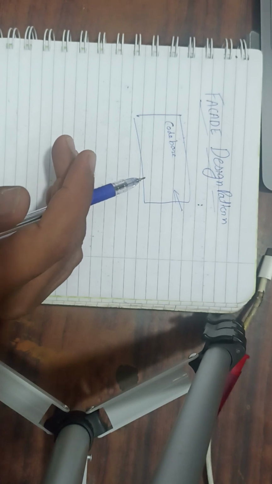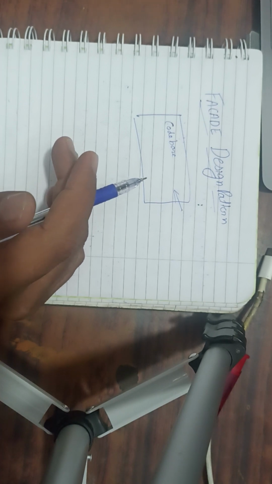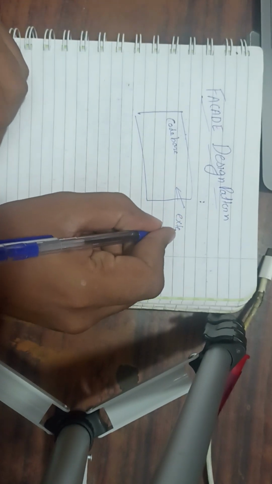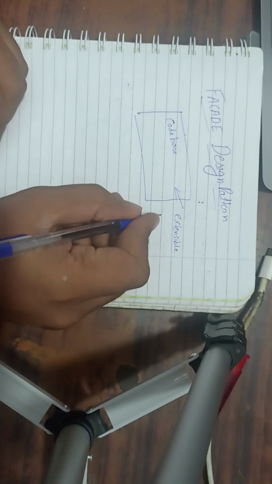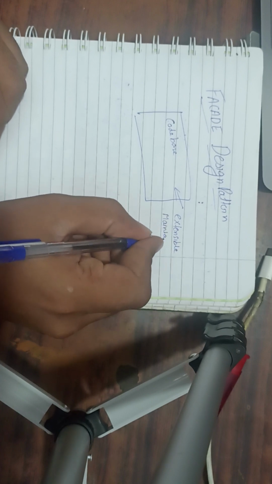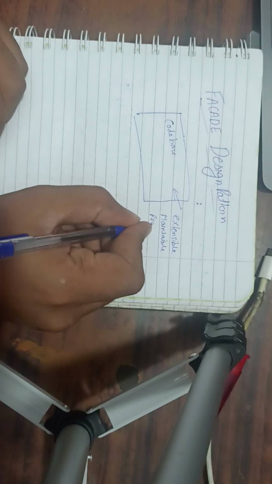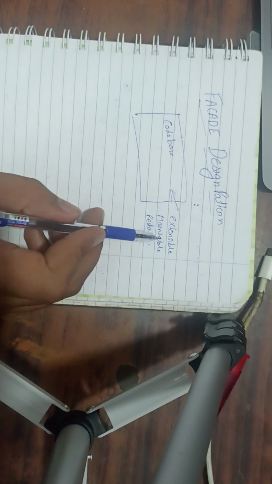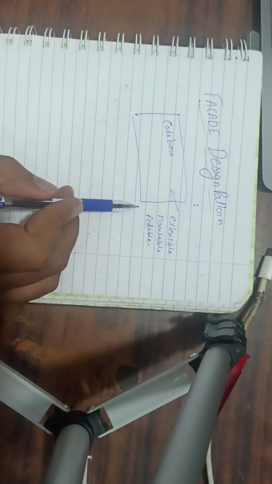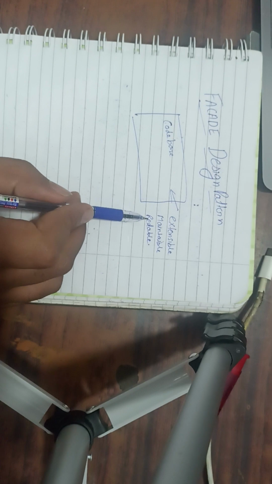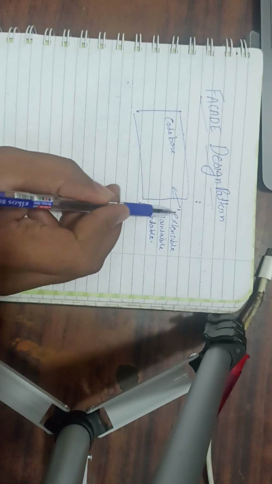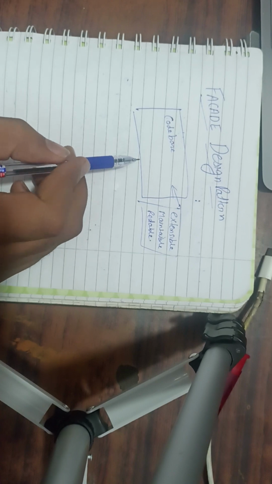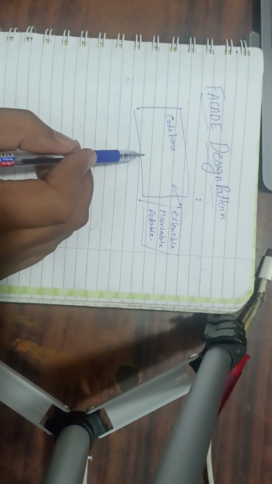it follows the qualities of any good software. Your code should be extensible, maintainable, and readable. And there is probably one more thing, but the bottom line is you have to write minimal code. Okay. So, what is the facade pattern?